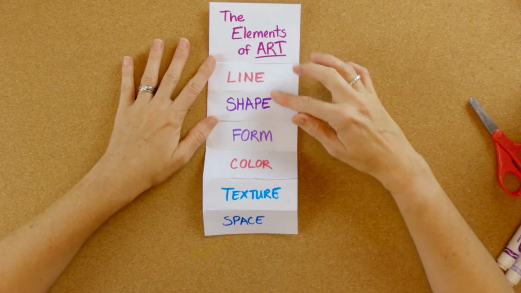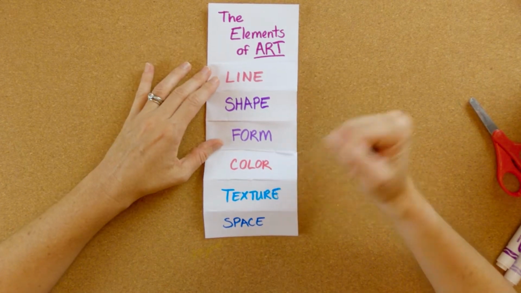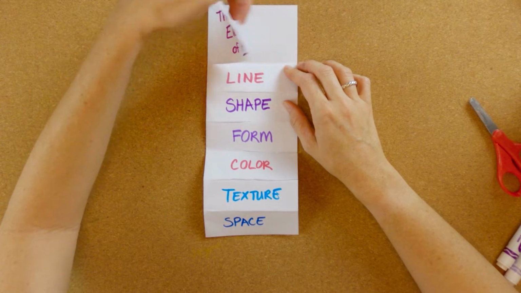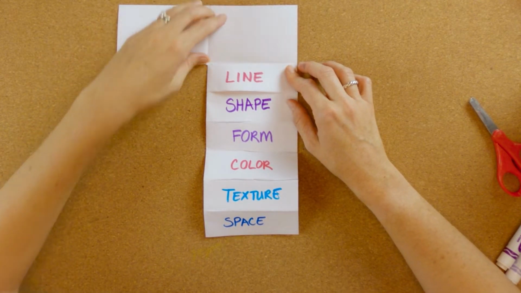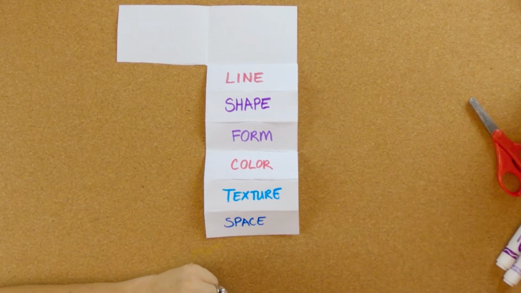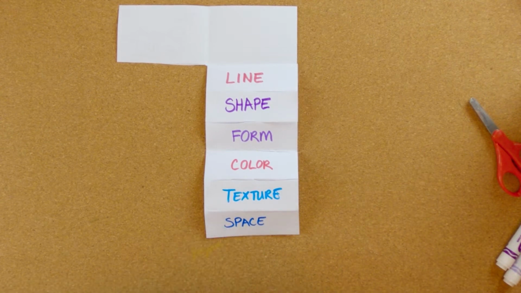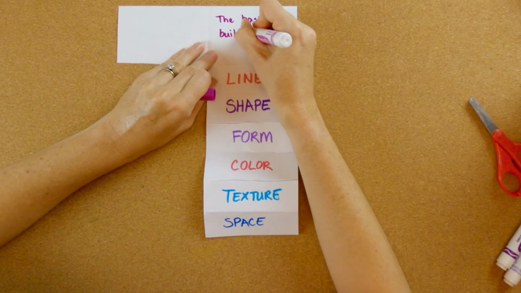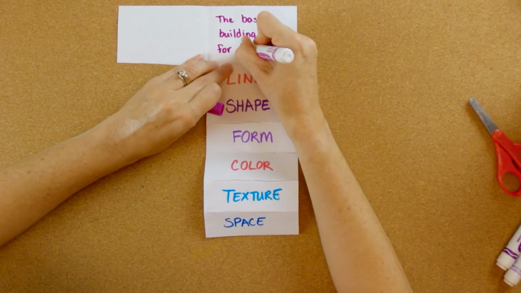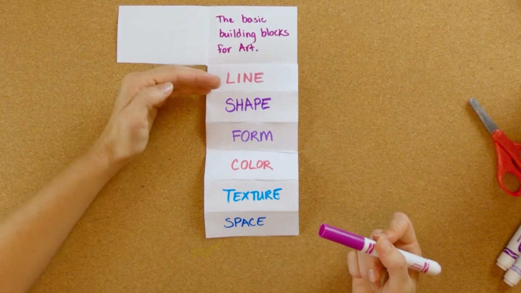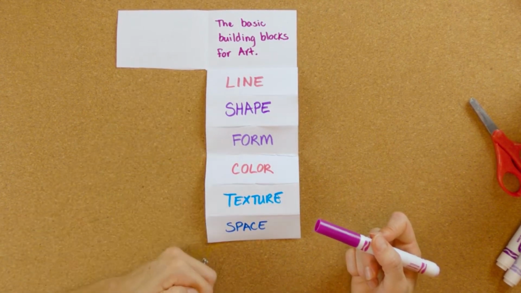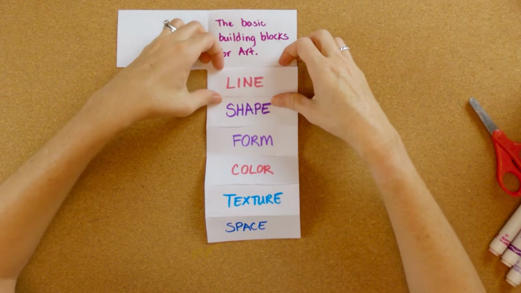So we have line, shape, form, color, texture, space. First off, let's go ahead and define what the elements of art are. I'm not going to do long definitions here. I just want you to remember the basics of what we're talking about. The elements of art are the basic building blocks for art. So we have line as a building block, shape, form, and if you use these and combine them, then you're going to create an artwork.